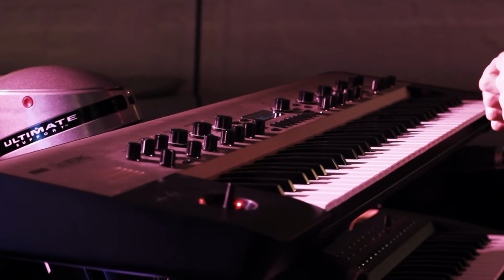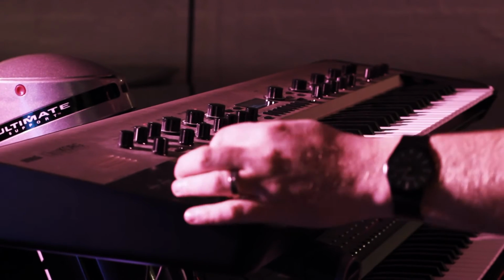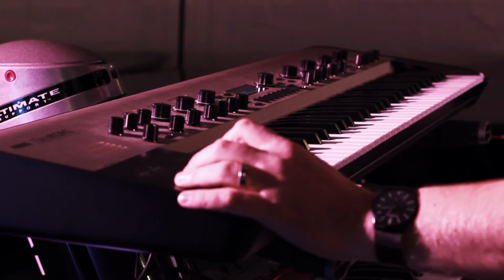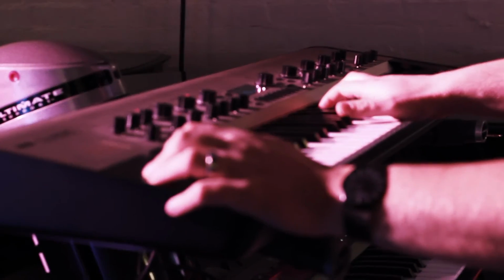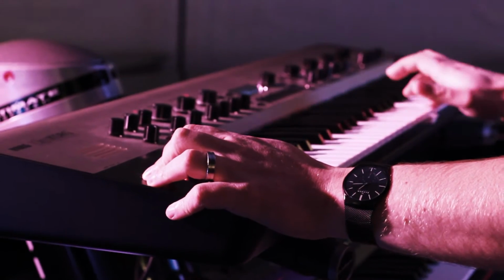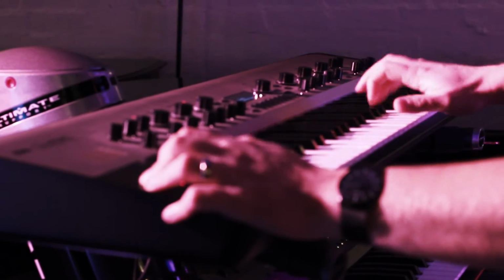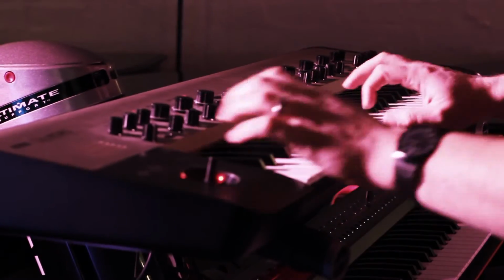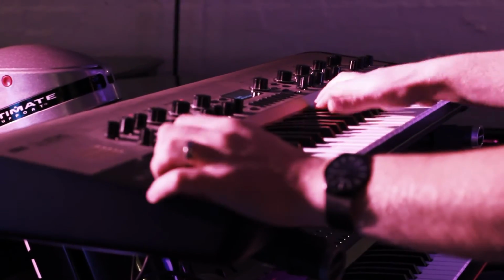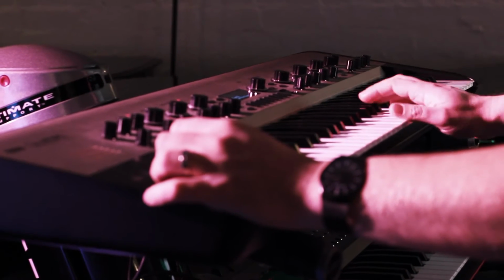So for this next sound we've got some stacked on top of each other, but what's nice is that I can use this mod wheel to bring in and out the different timbres. So for instance, I can have just a single oscillator saw wave, but if I push this forward, it brings in the second timbre.